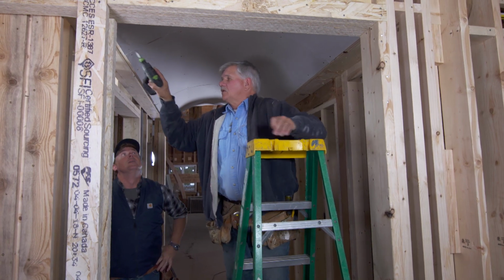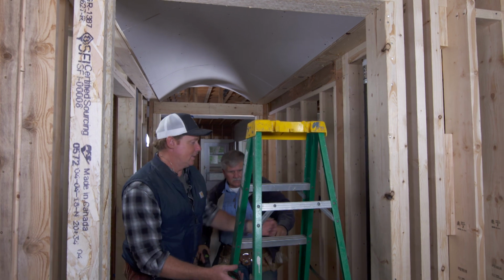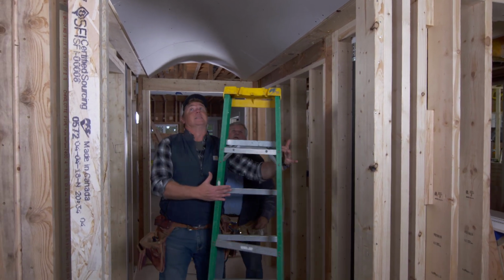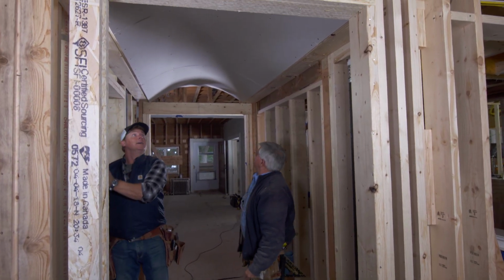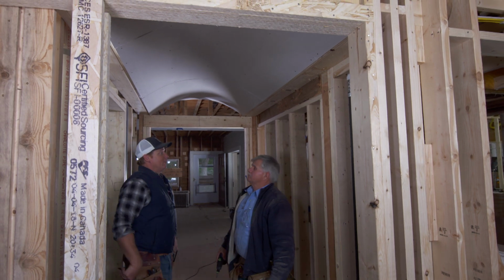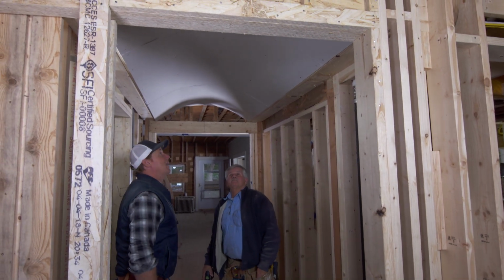All right, here we go. Last screw. Get this out of here and have a look at how we did. Yeah, I think that's going to make a big difference. You happy with that? I am very happy with it. I'm happy with that too.